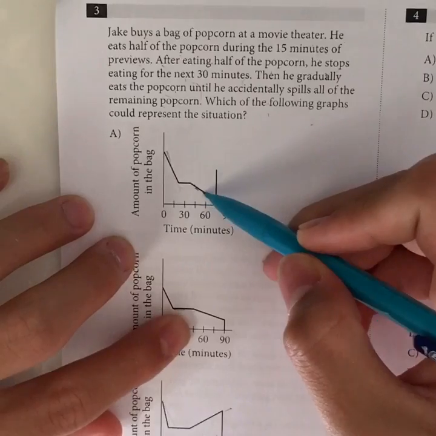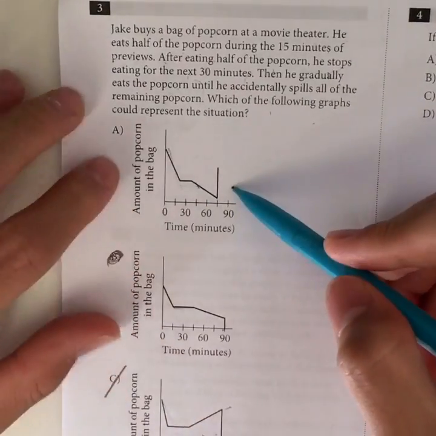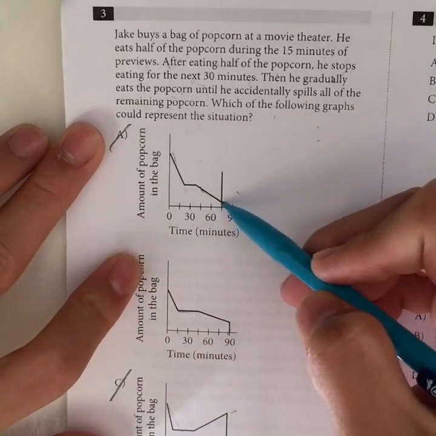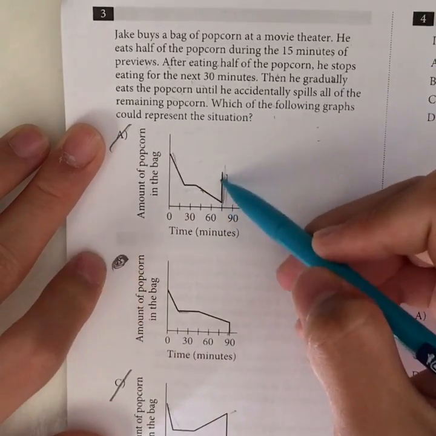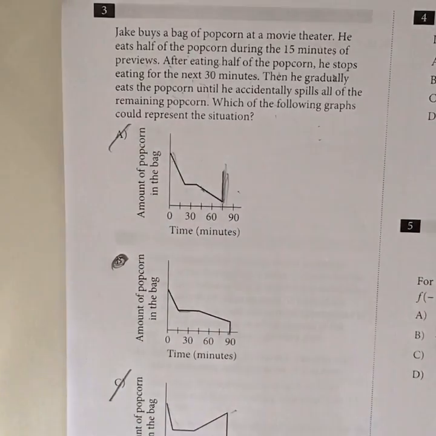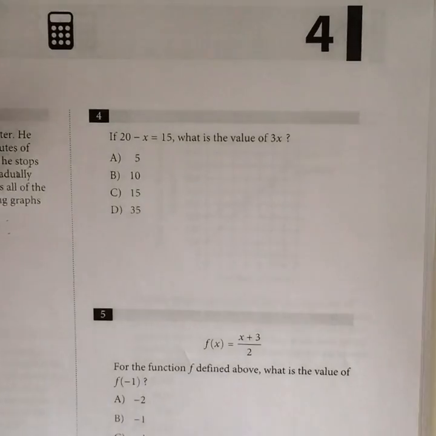And now he gradually eats until he spills all of it, so B is going to be your answer. We can cancel out A, because as the question says, he spills the rest, so he's not going to have any gains. He's not going to gain any additional popcorn by eating it. So our answer is going to be B, based on process of elimination.